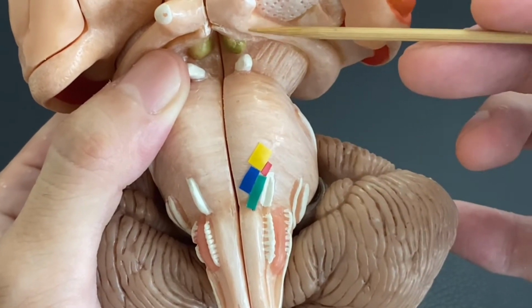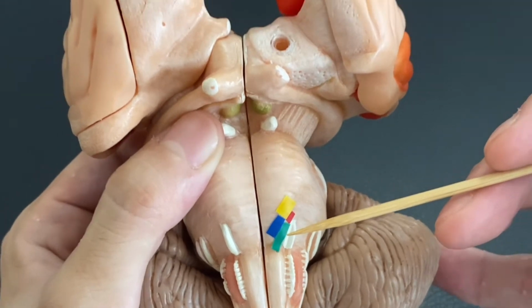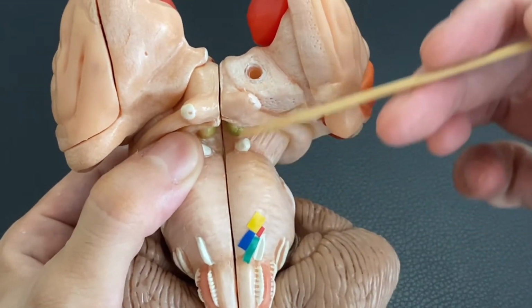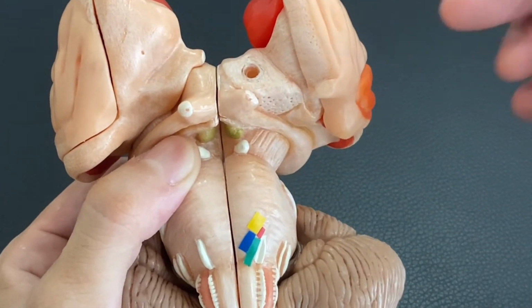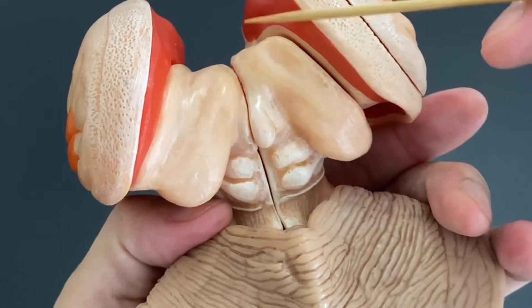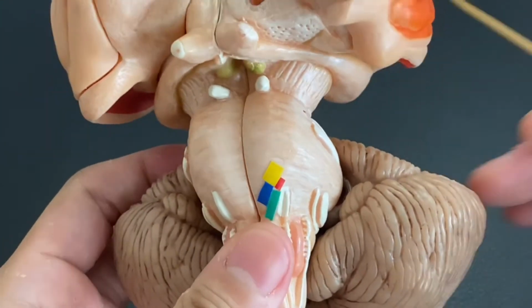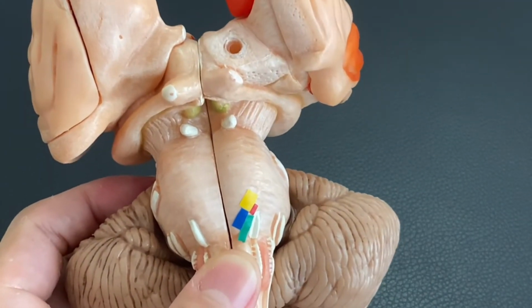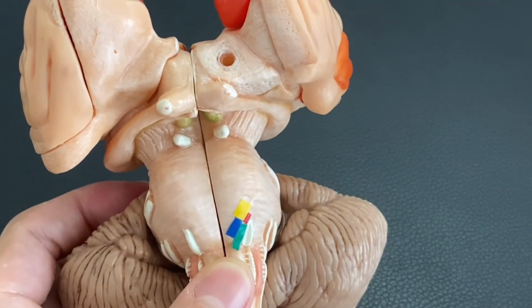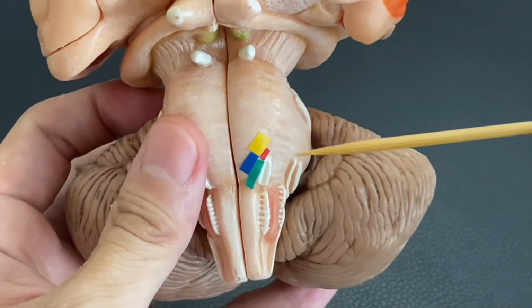Number 3, with other cranial nerve nuclei. Number 4, to the cerebrum. The information goes to the cerebrum via the thalamus. The thalamus is right here. Most of the sensation goes through the thalamus, then information is projected to the cerebrum.